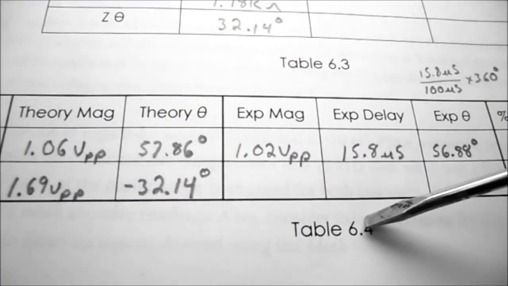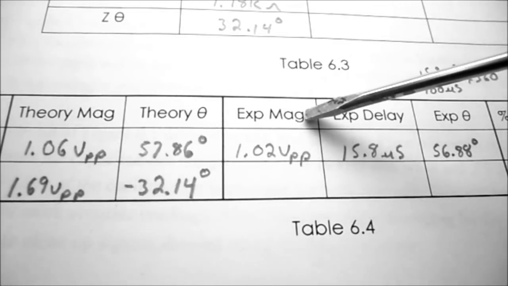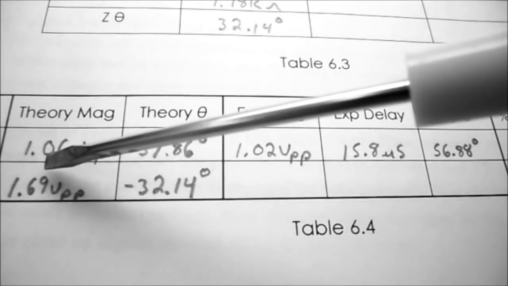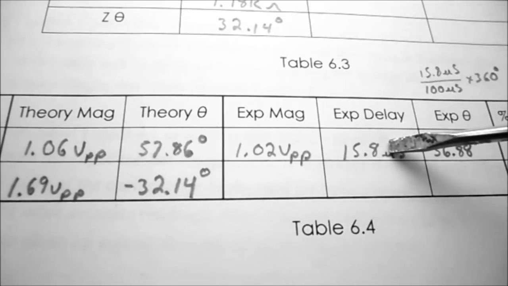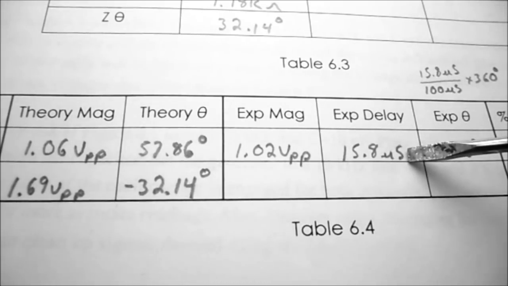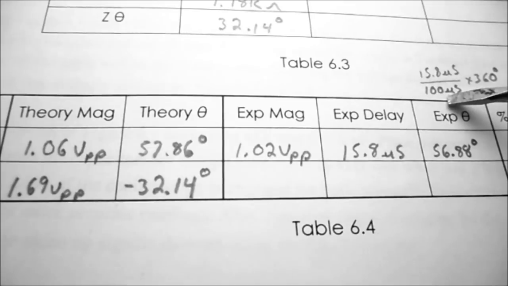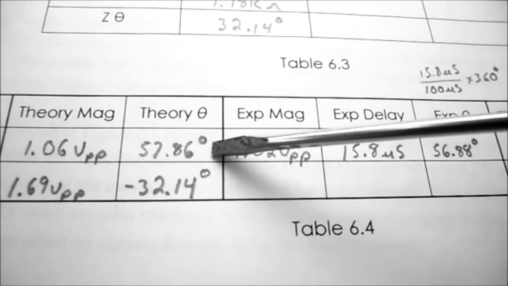So in table 6.4, for the VL line, my experimental magnitude was 1.02 volts peak to peak, which is very close to the 1.06 that we calculated in theory. My experimental delay was 15.8 microseconds. When I take the 15.8 microseconds and divide it by the 100 microseconds, and multiply it by 360 degrees, I come up with 56.88 degrees, which is close to the 57.86 that we calculated earlier.